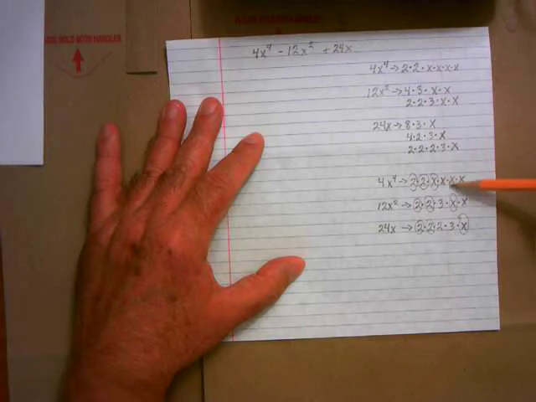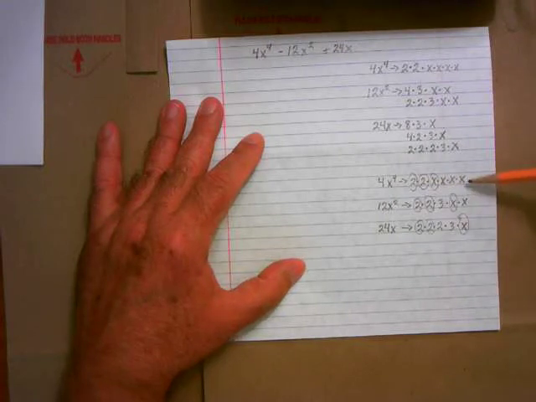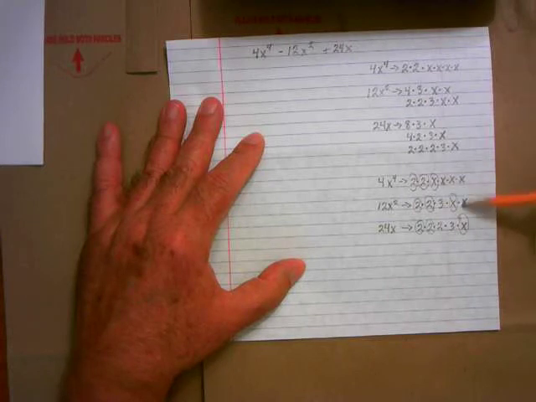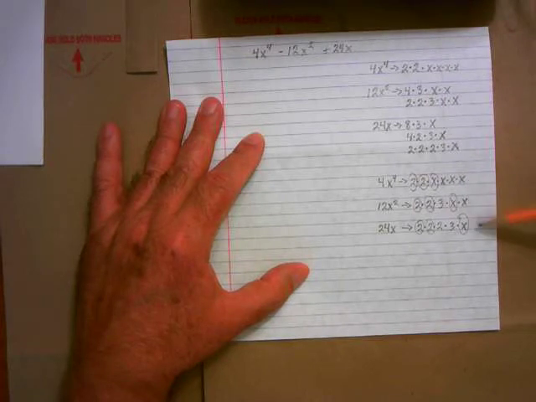So even though there are x's remaining in these 2 terms, remember, for the greatest common factor, the pieces we select have to be present in each of the terms. And we're out of x's down here, so we've circled all we can circle.